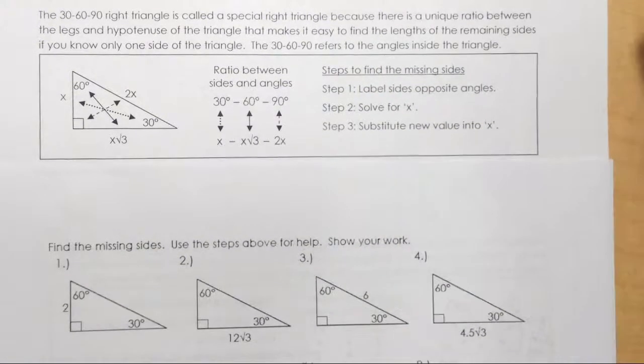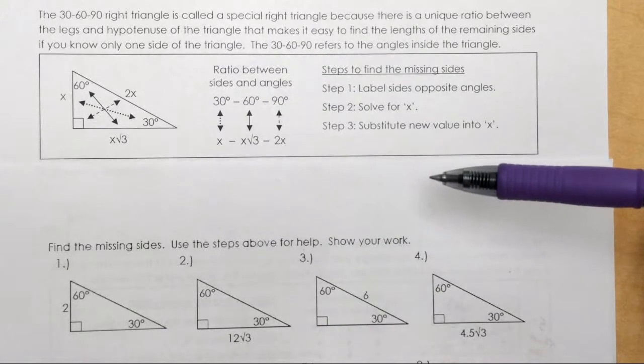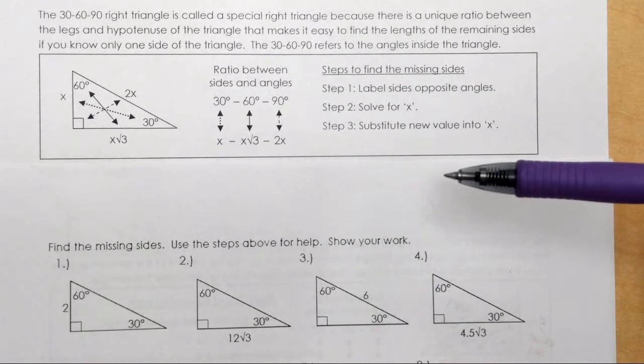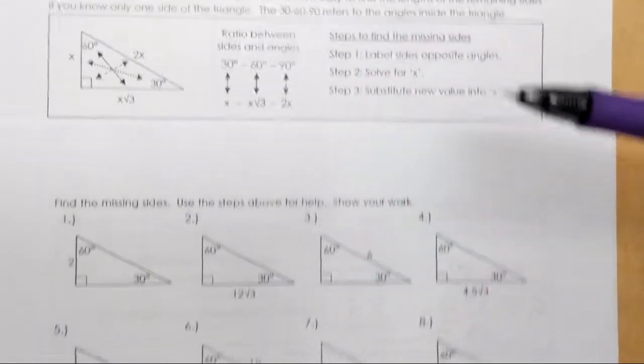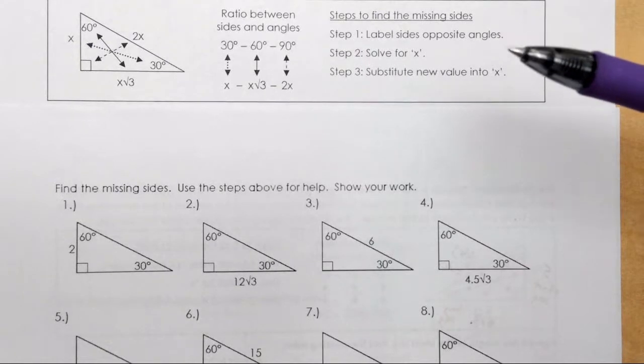This is Mr. Dowse. This is the second part of the videos going over the 30-60-90 triangles. This is going over the practice problems. So just kind of get started here. Looking at number 1, it says find the missing sides and then use the steps above for help.